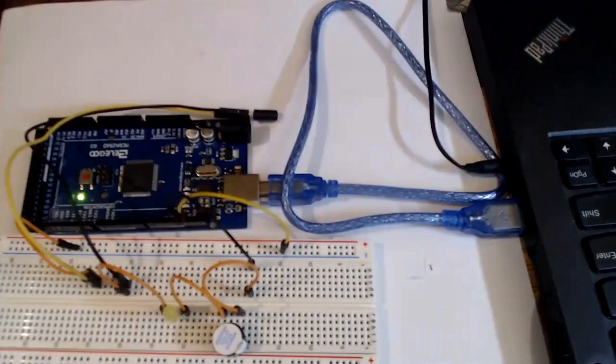So now you've got something like a motion detector circuit with a buzzer and a light.